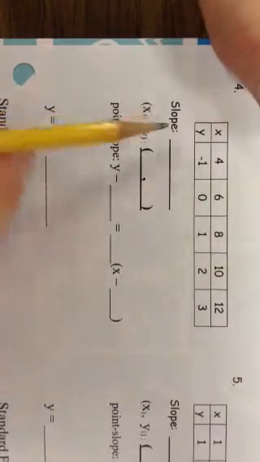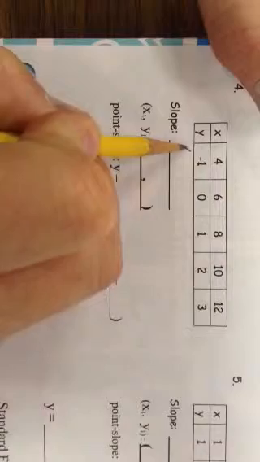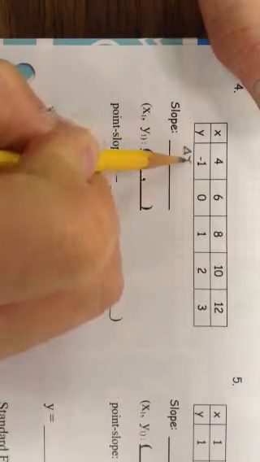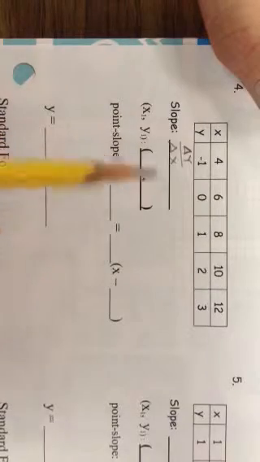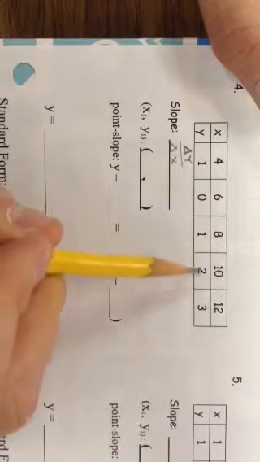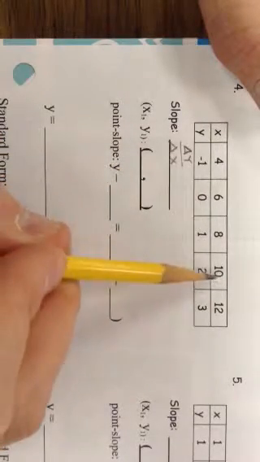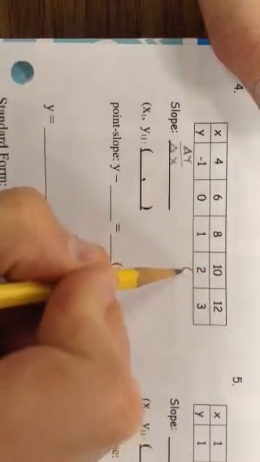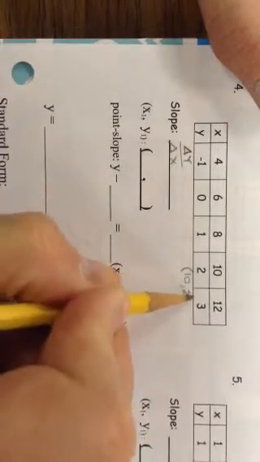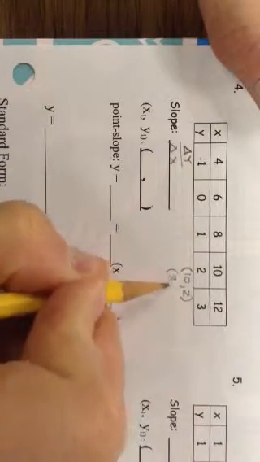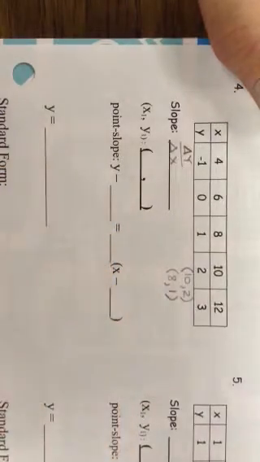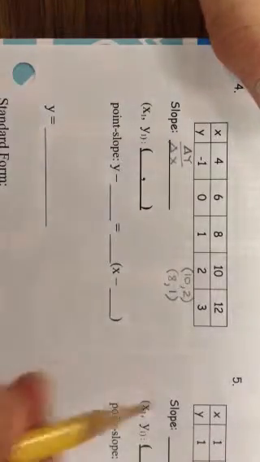Here we go, problem number 4 from your homework, a freebie. My slope, by definition, is delta y over delta x. So, if we come over here and pick any two ordered pairs that we want, I'm going to pick (10, 2) from the table, and then I'm going to pick (8, 1). And I can pick any of these that I want. I just happen to pick these.